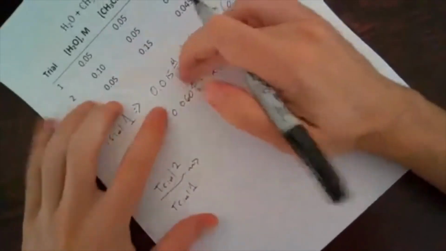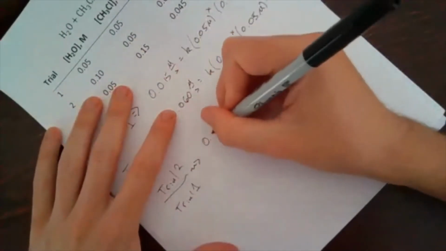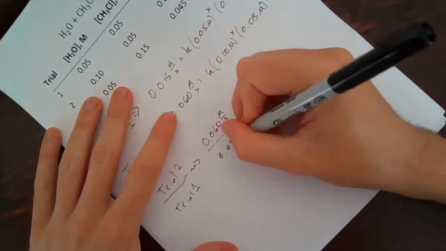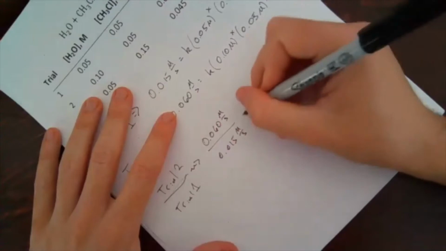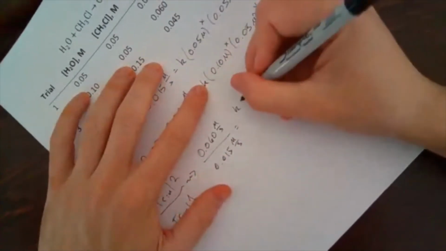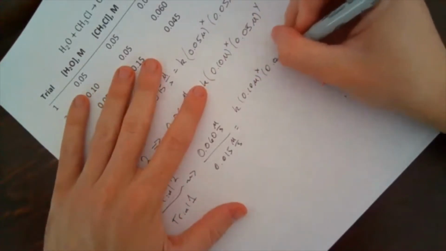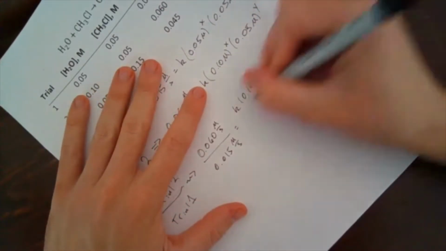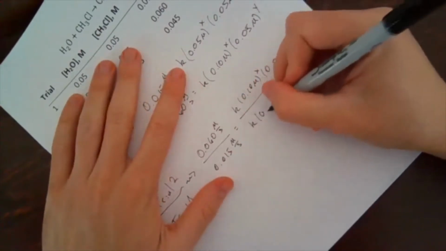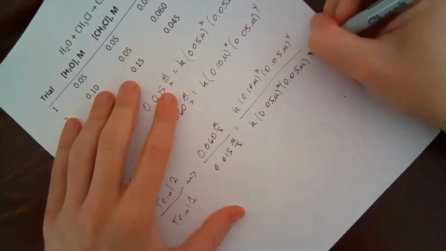And what that will look like is I take the left-hand side, so trial 2 is 0.060 molar per second, divided by 0.015 molar per second, is equal to the whole thing, K times the concentration of 0.10 molar to the X, times 0.05 molar to the Y, divided by the whole thing for trial 1, 0.05 molar to the X, 0.05 molar to the Y.